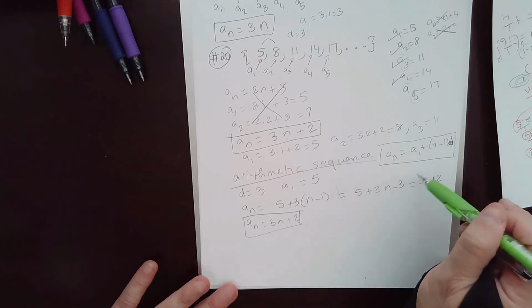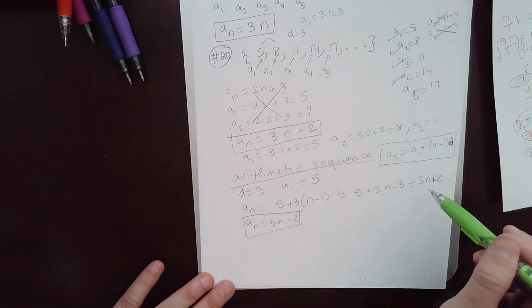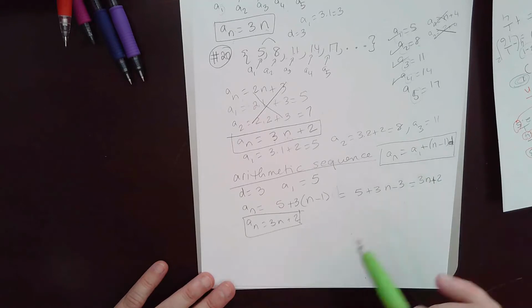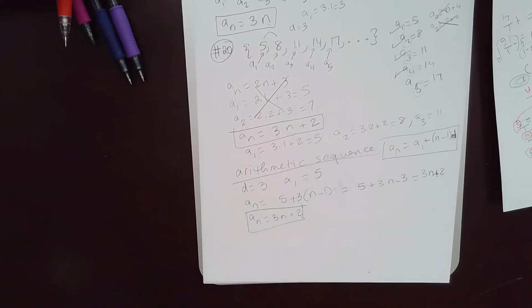This is the nth term for an arithmetic sequence. d is the difference between any two consecutive terms, and a_1 is the first term, so you can find the nth term from there. Okay, so this is an example right here.